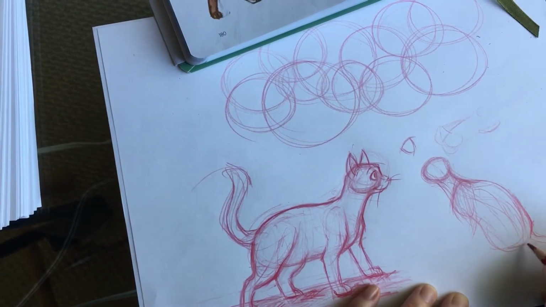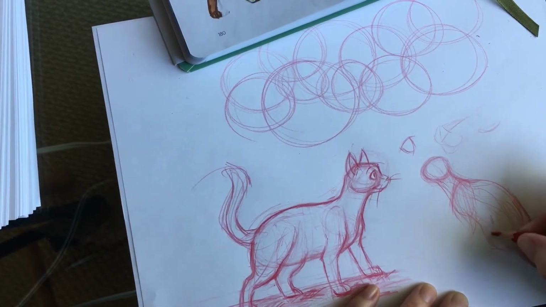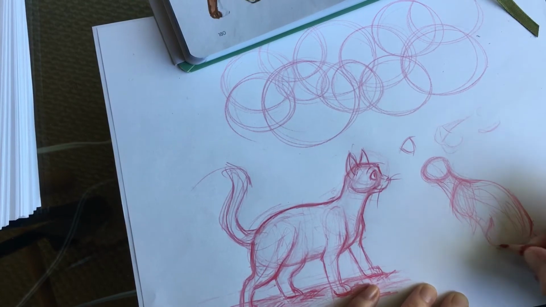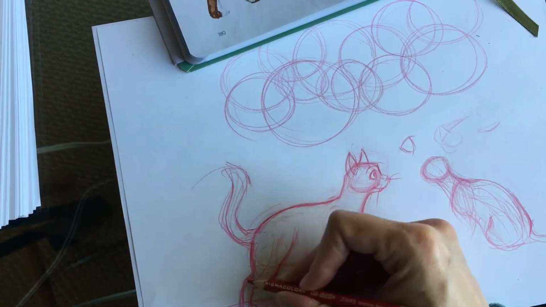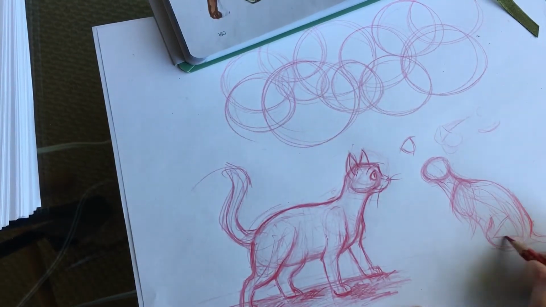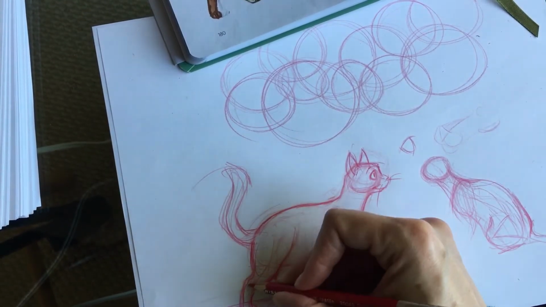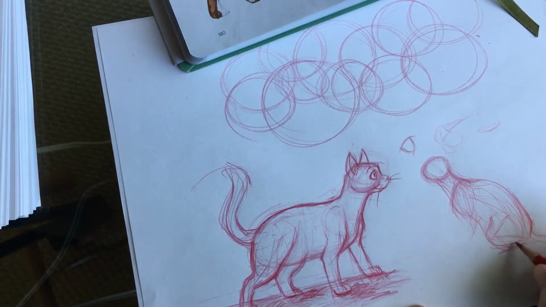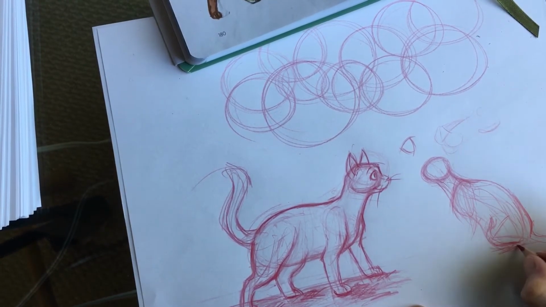Okay, so now I'm going to focus on his legs. Just like these joints, this is a stretched leg, so this is a squashed leg. So it's still these same points, but now it's bent joints as opposed to flexed.